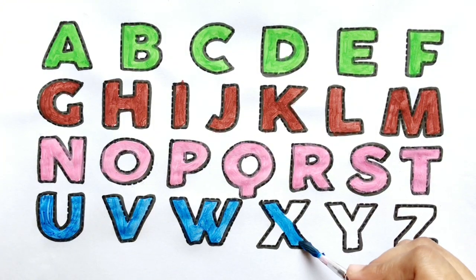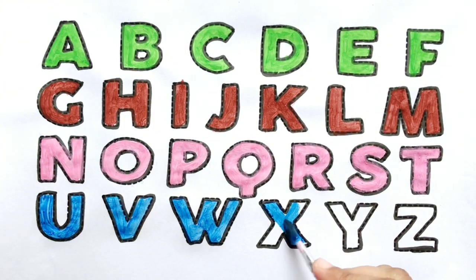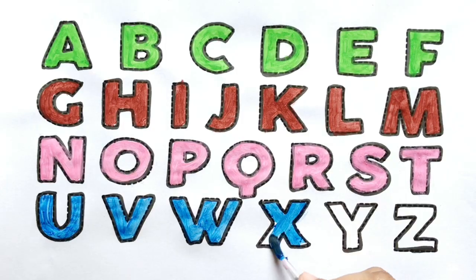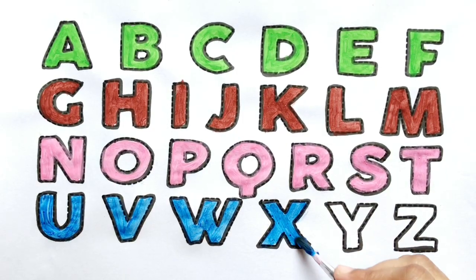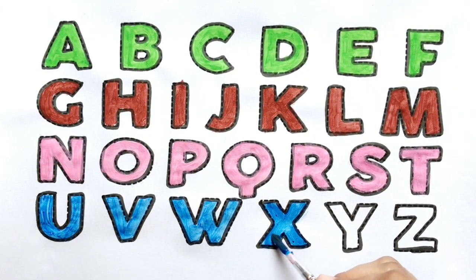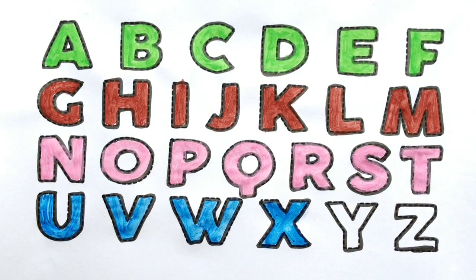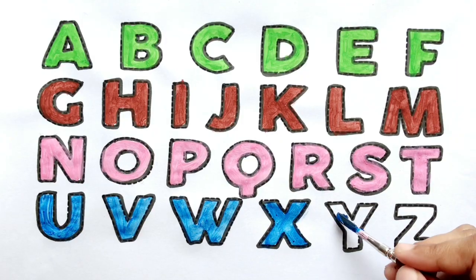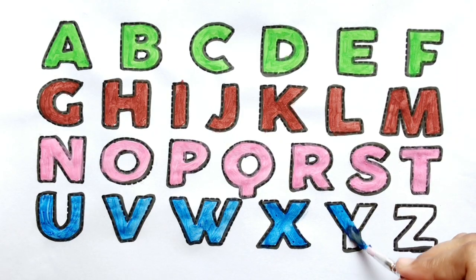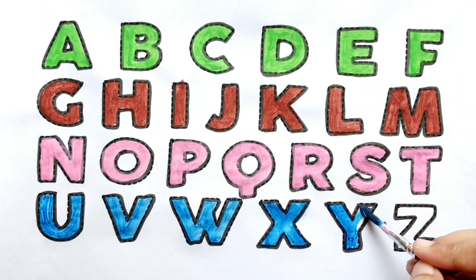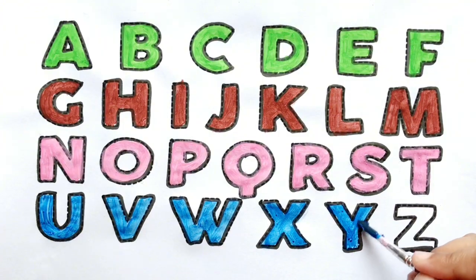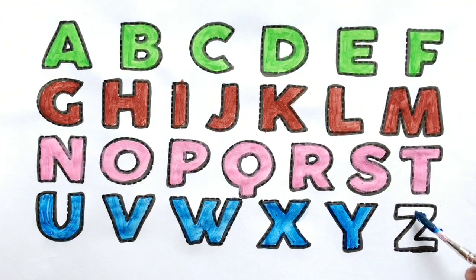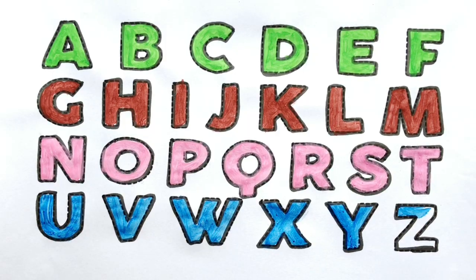X for xylophone. Y for yogurt. And Z for zebra.